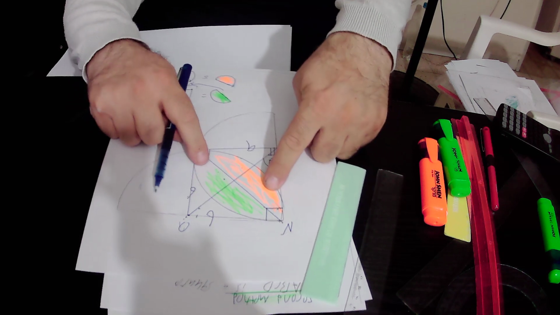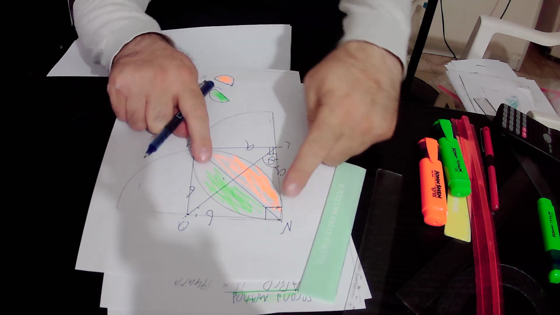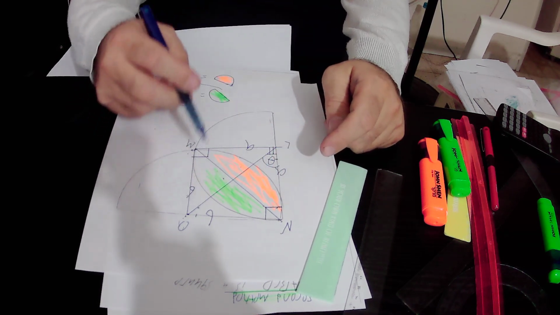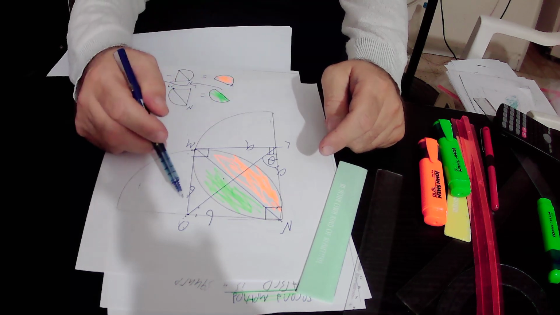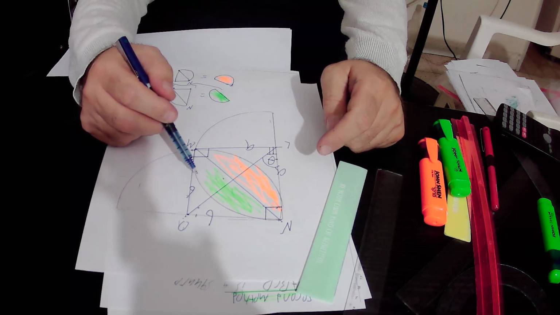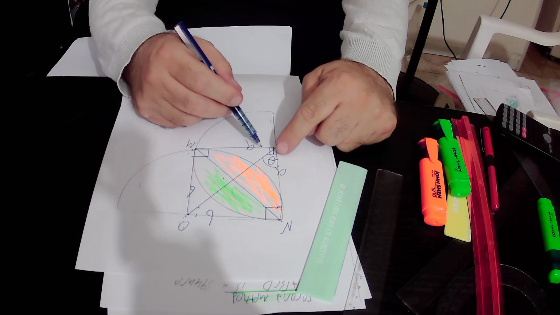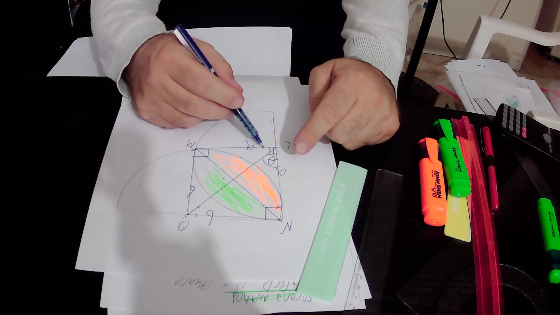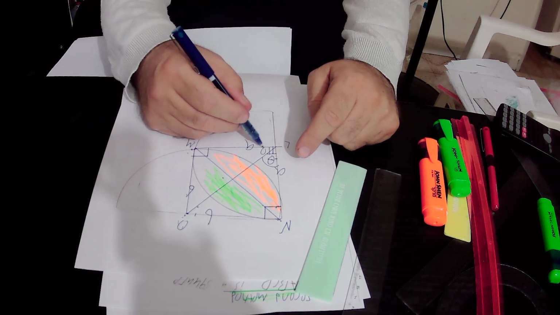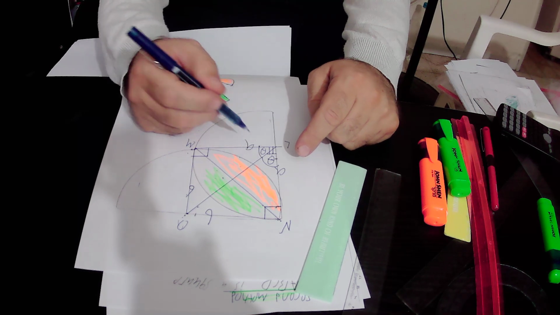So those two triangles, triangle LNO and triangle LMO, can go into each other. Therefore those two angles must also be equal to each other. So if this angle is theta, this angle must also be equal to theta.